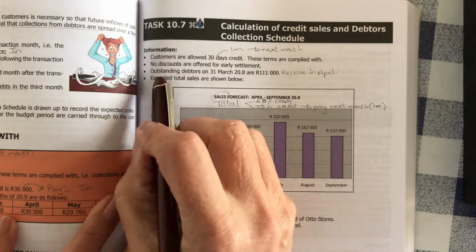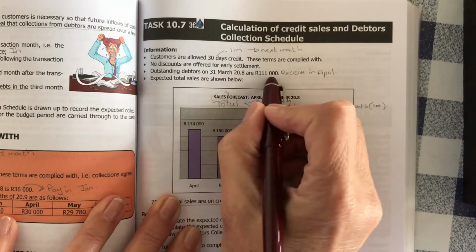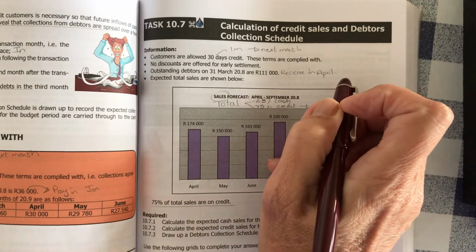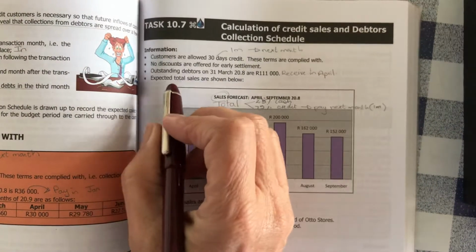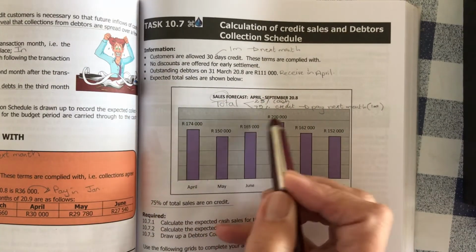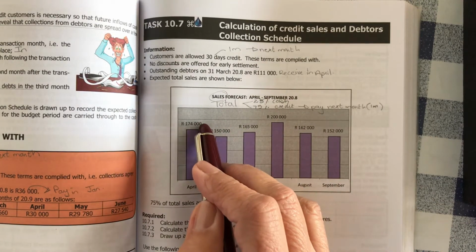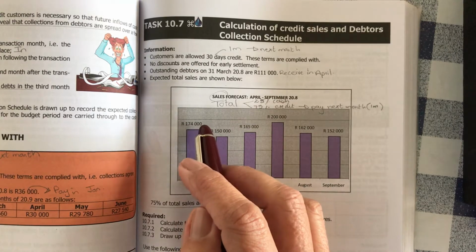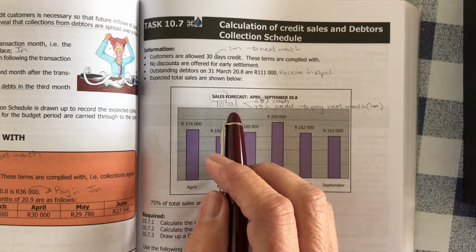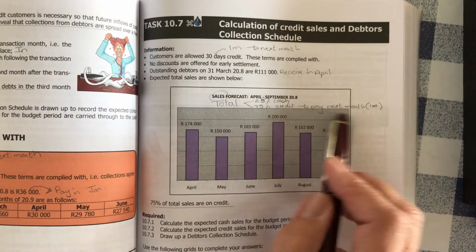And then all outstanding debtors on March are this. So March, the people that owe us in March, we will probably receive in April. Right, that's what they're trying to tell you here. Expected total sales are shown below. This is total sales. But remember, we need to show in a cash budget money received for cash and money received from our debtors. A debtor is someone who pays us later. Okay, these debtors will pay us the next month.